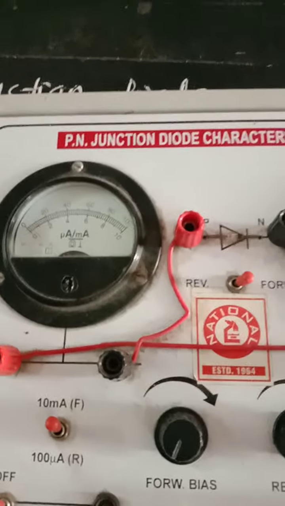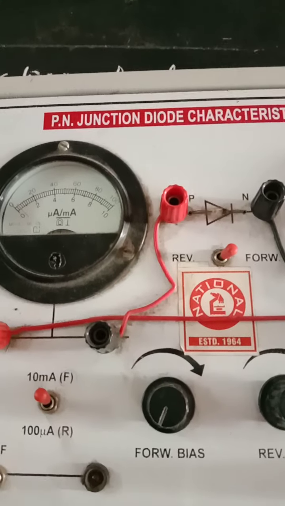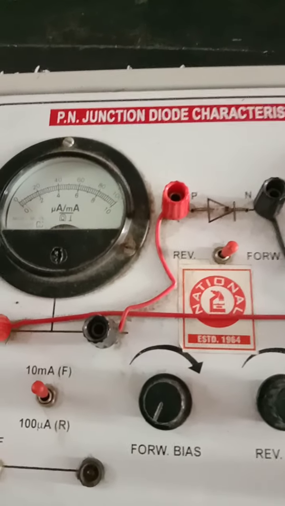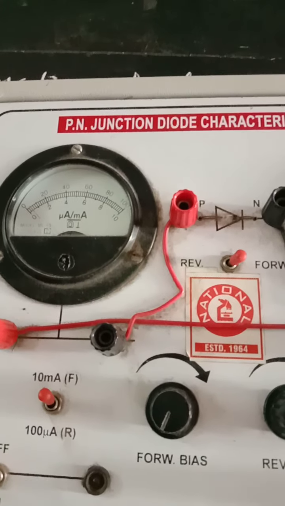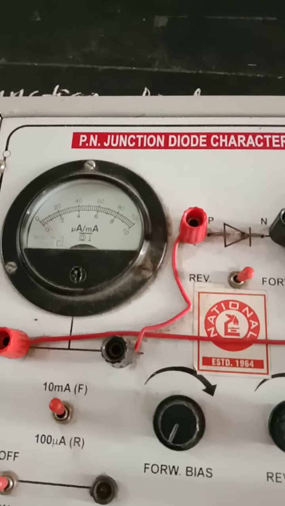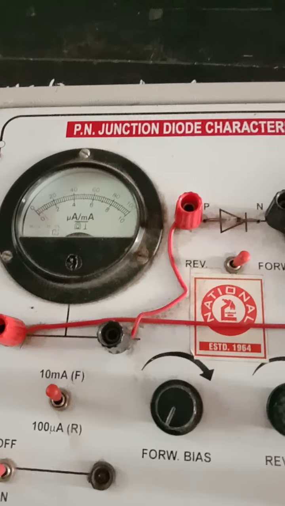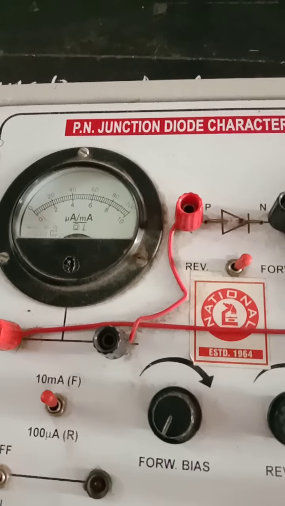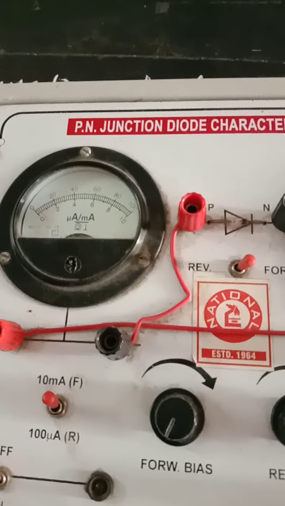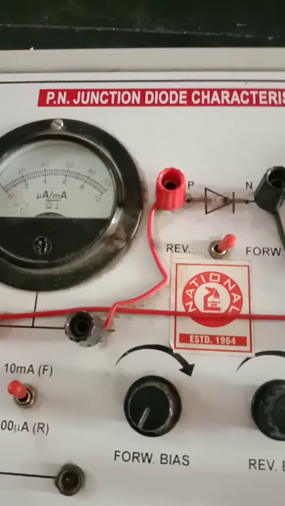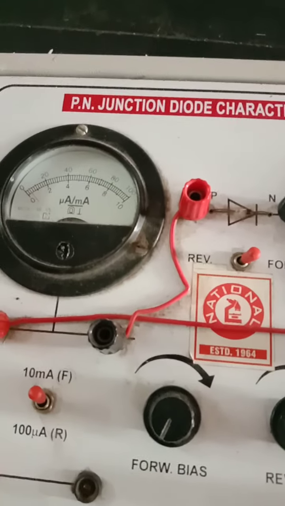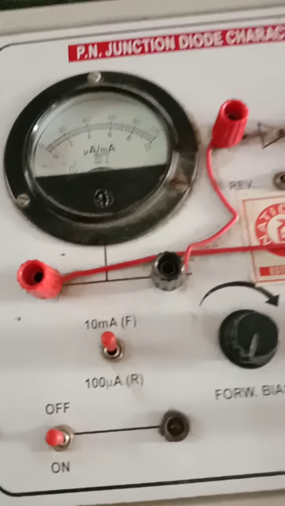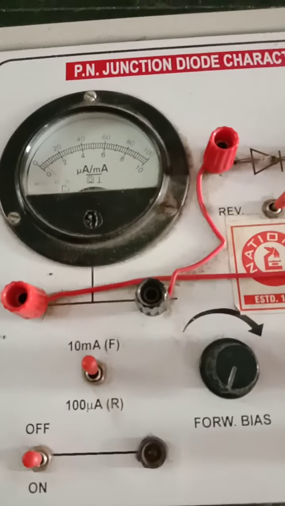studied here. Now the apparatus needed for it will be a p-n junction diode, a DC power supply, milliammeter, voltmeter, rheostat, resistance R, then key and connecting wires. So that will be the material required. The formula will be R equal to V by I, that is resistance is equal to potential difference upon current.